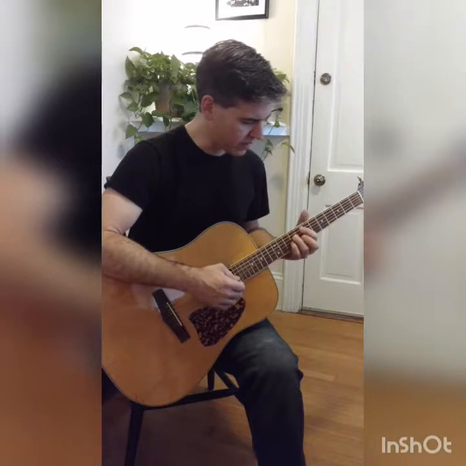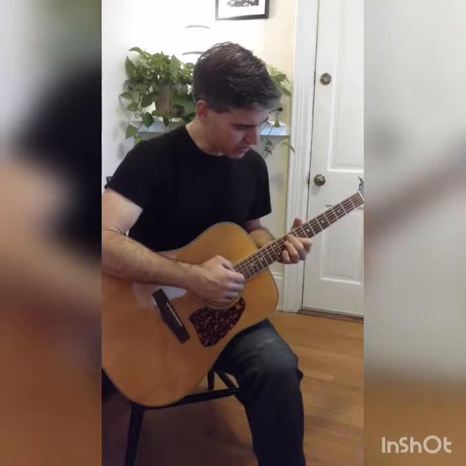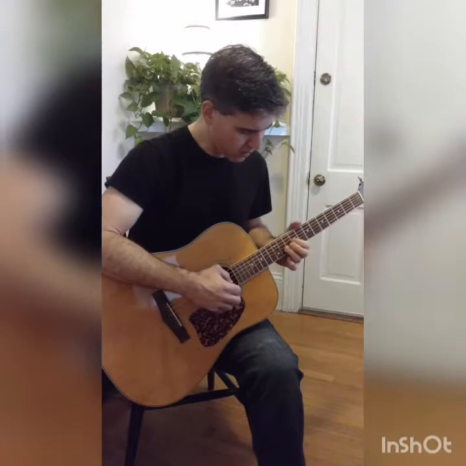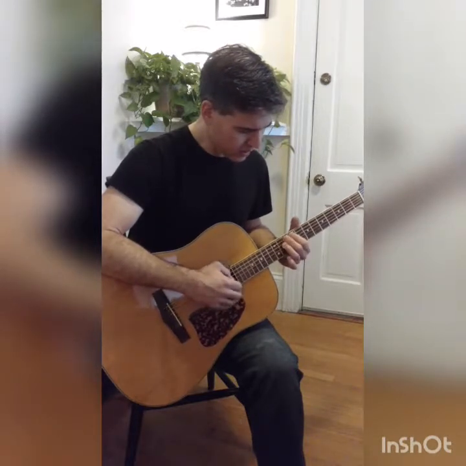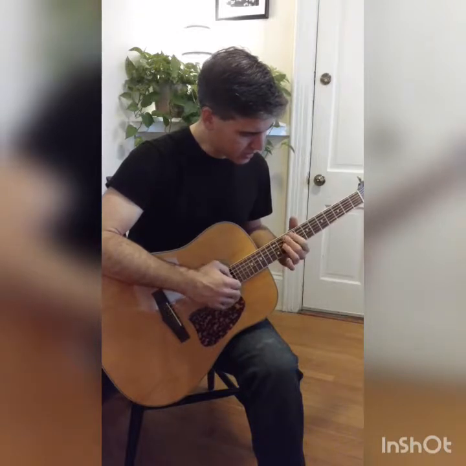C. Going to the third inversion of the G chord, which is you build it off the 7th. And then this goes right into the first inversion of the C chord. C, G, or no, sorry.